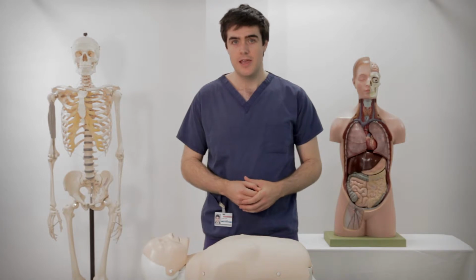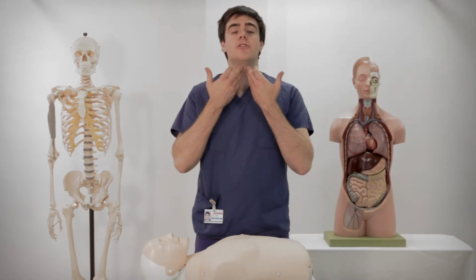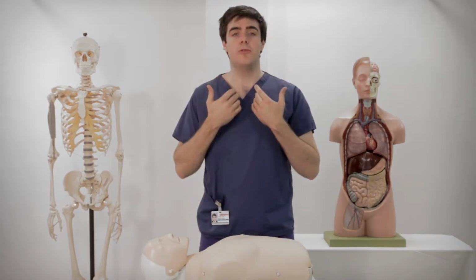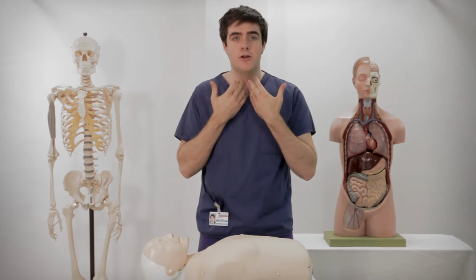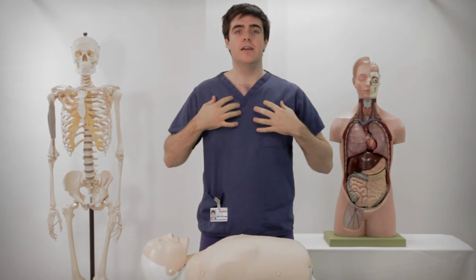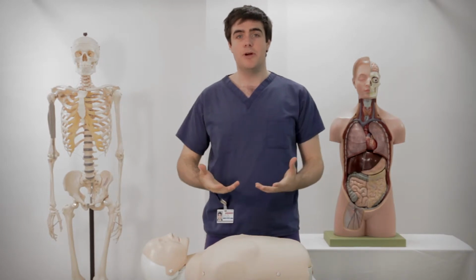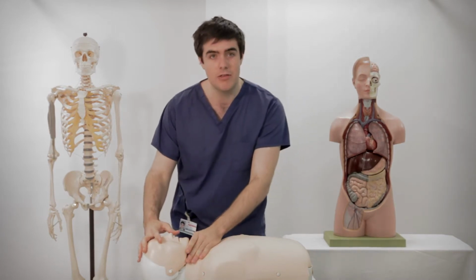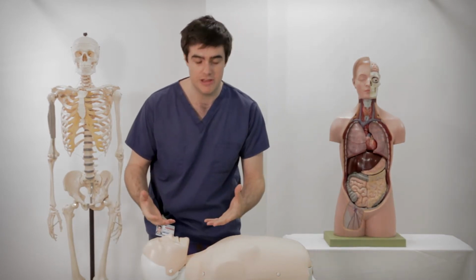Now the airway is the word doctors use to describe the pipes through which we breathe. So every time you take a breath in, it goes in through your mouth and down through your windpipe or your trachea into your lungs. Now a patient might not be breathing because there's an obstruction to their airway, so it's important just to have a look in their mouth, open their airway, and see if they're breathing or not.